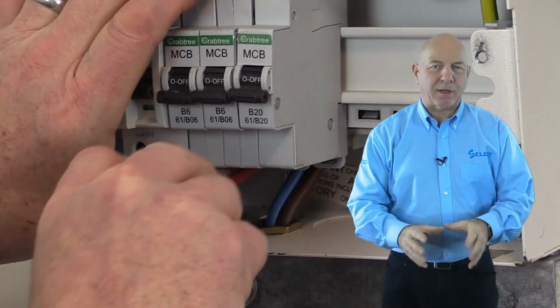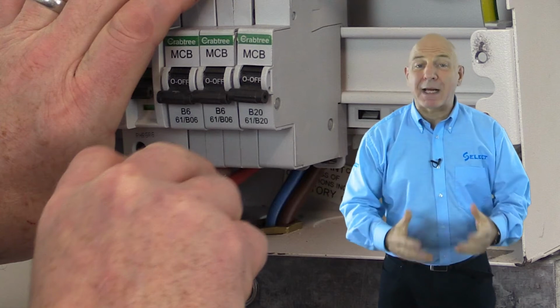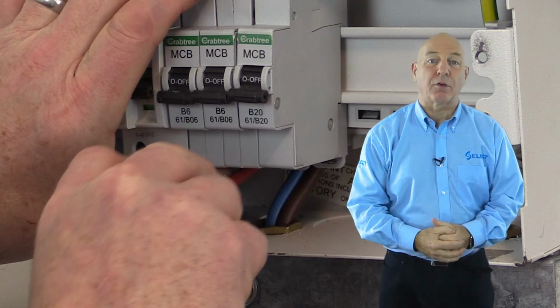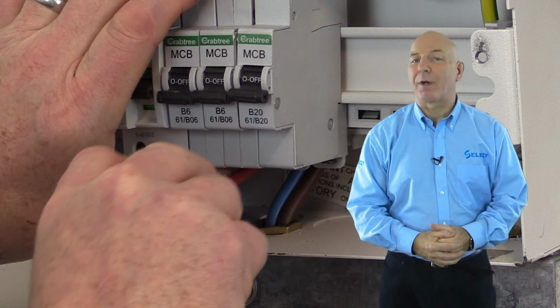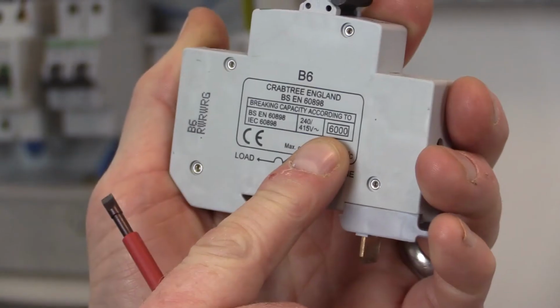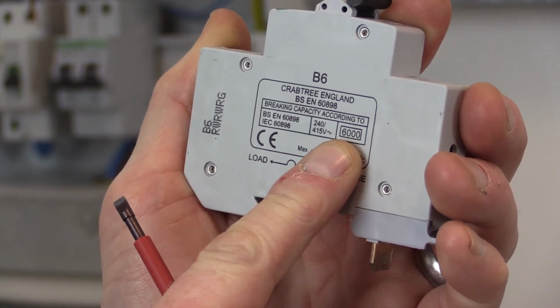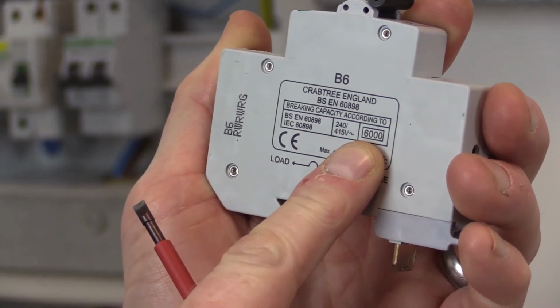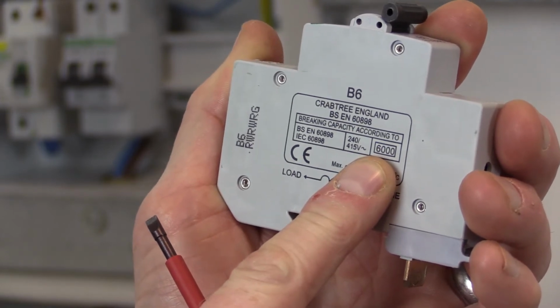The breaking capacity of a protective device will generally have to be greater than the maximum prospective fault current determined. Therefore, the inspector will need to know what the breaking capacity of the relevant protective device is. For a BS EN 60898 circuit breaker, this is usually identified on the front or side of the device with a value shown within a rectangle.